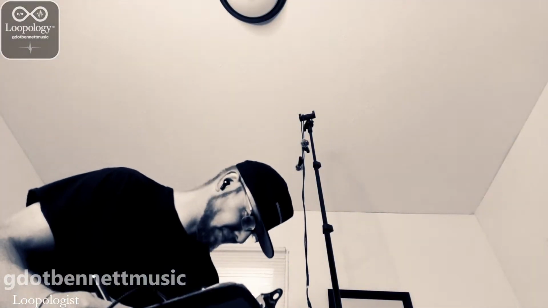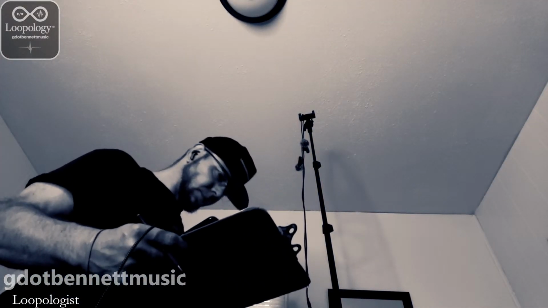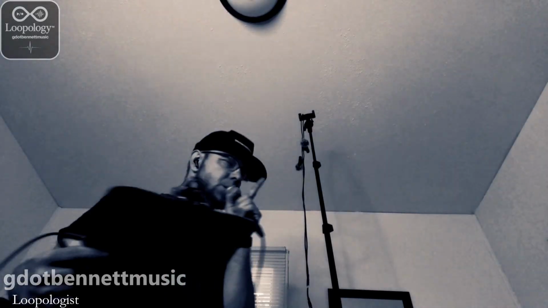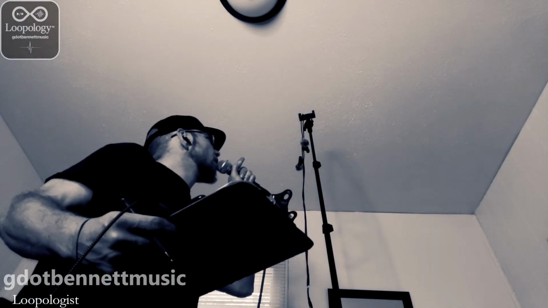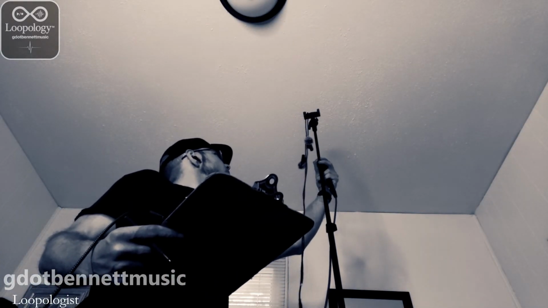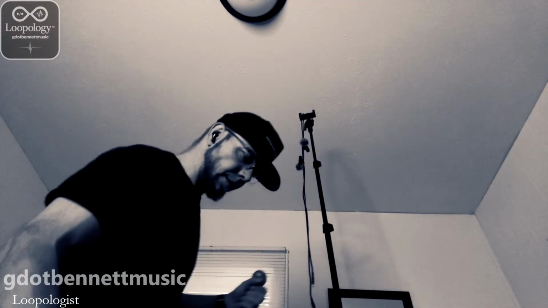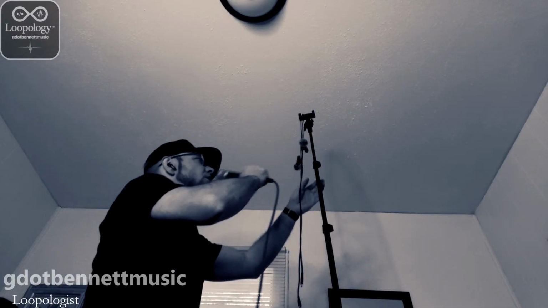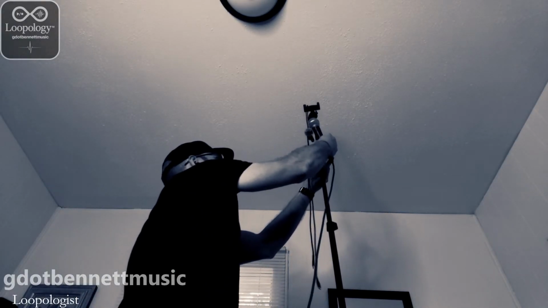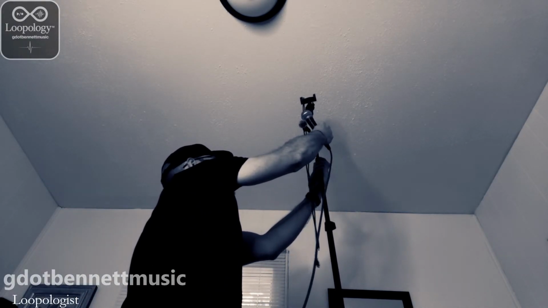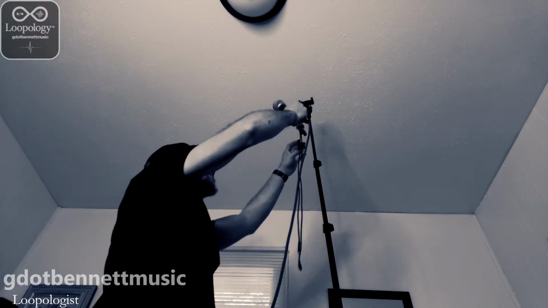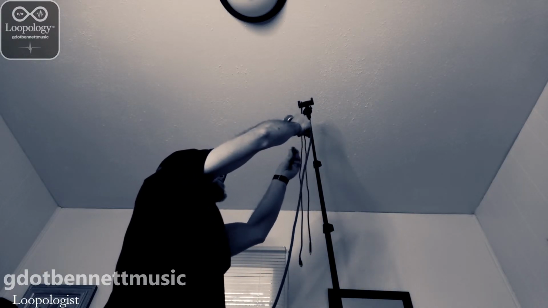Where did the little thing go? Oh no. Yeah, it was stuck. I lost the little microphone magnet. Epic fail. It really isn't an epic fail, though. Okay, so we lost the little round microphone. It's got to be here somewhere. It fell.